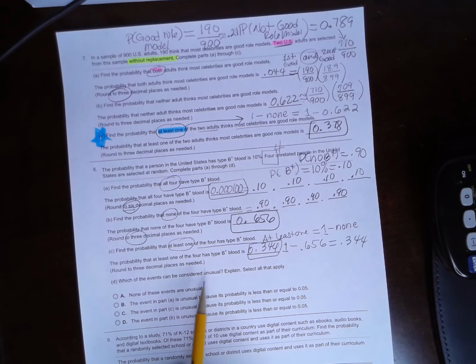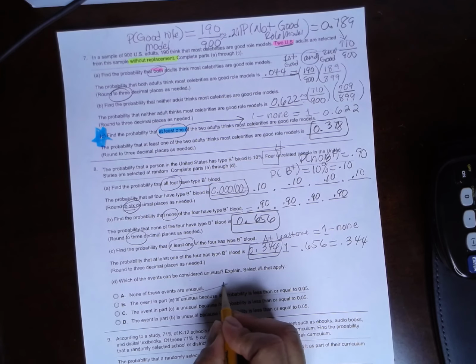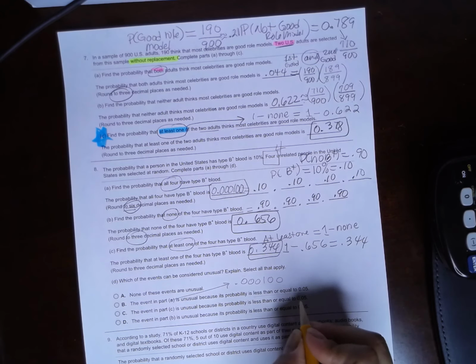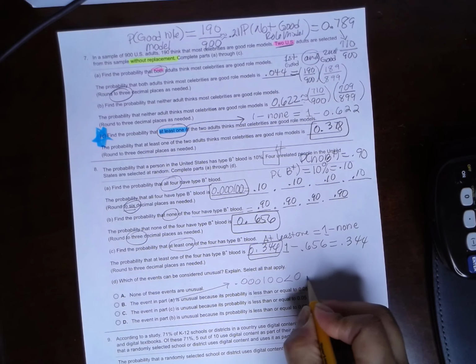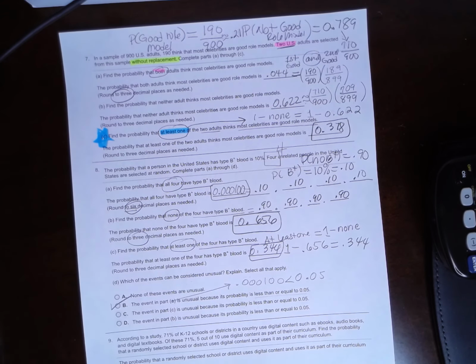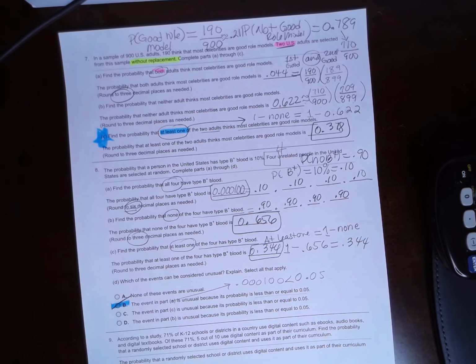Part D. Which of the events can be considered unusual? So again, events are unusual when their probability is less than or equal to 0.05. The event in part A, that was 0.000100, is less than 0.05. So therefore, part A can be considered an unusual event.